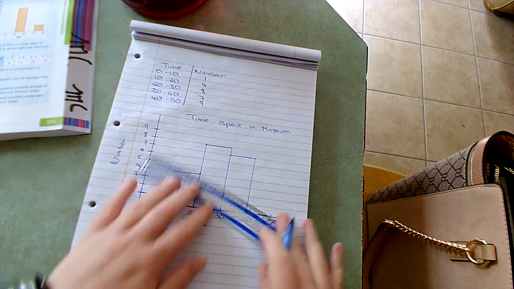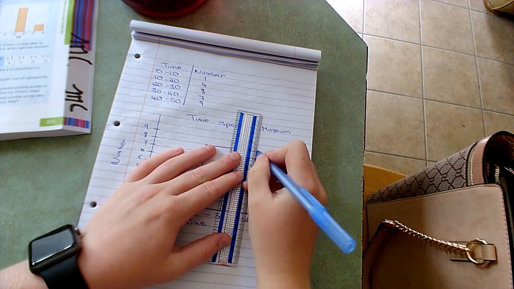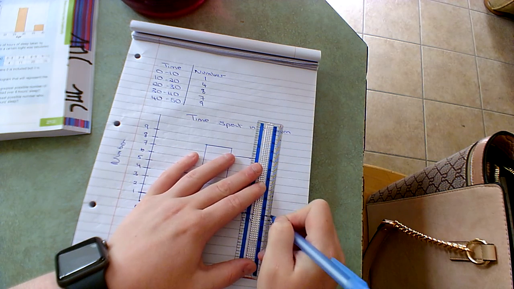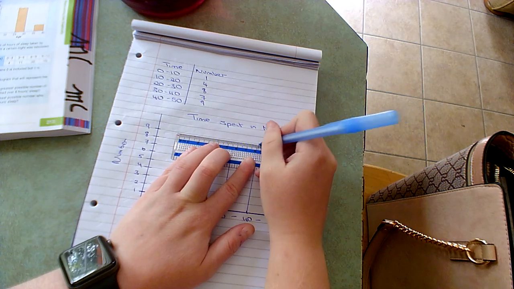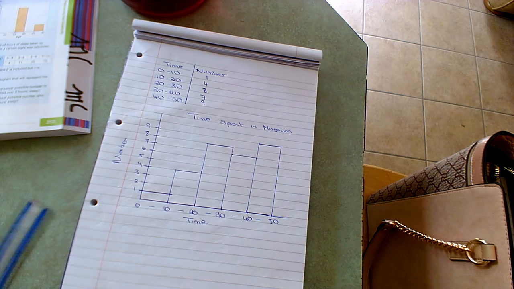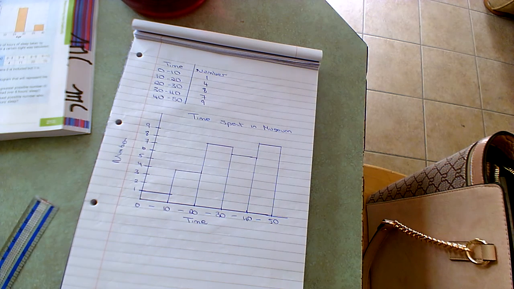And then the last one, 40 to 50, I have 9. Okay, and that's my histogram drawn. So frequency always goes alongside and time goes along the bottom.